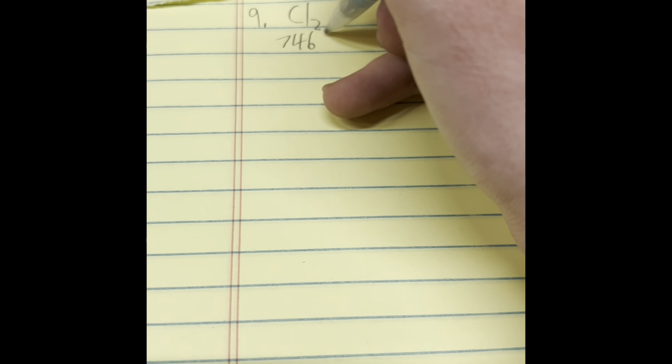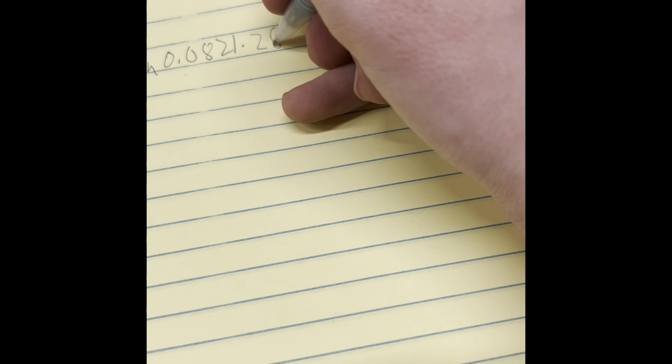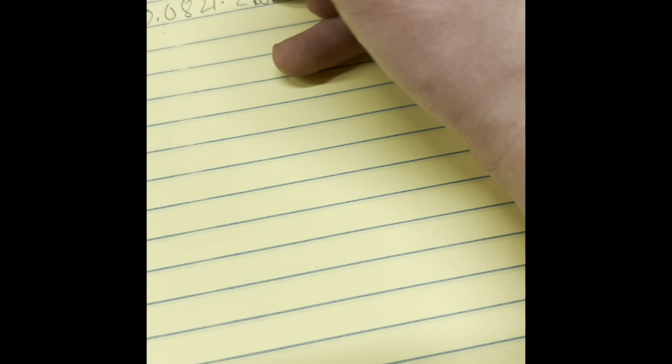So Cl2. I'm looking for grams of Cl2. If I plug that into PV=nRT, I have 746 and 154. I'm plugging all this in, my gas constant, and 25 degrees Celsius is how many kelvins? 298.15.